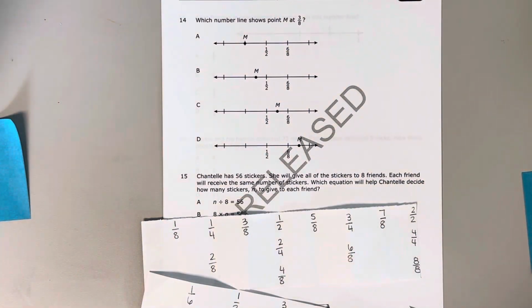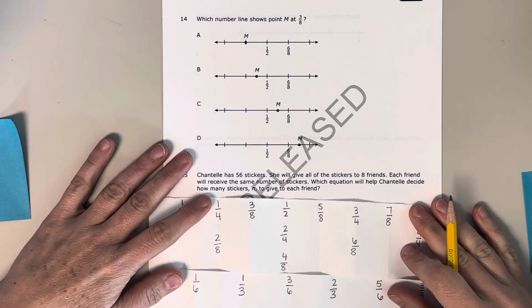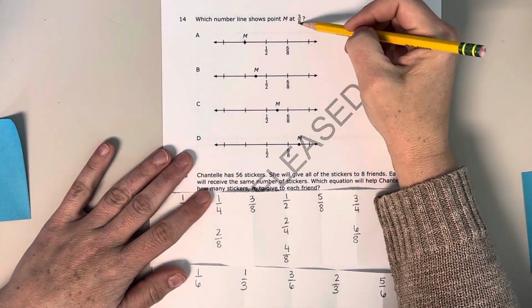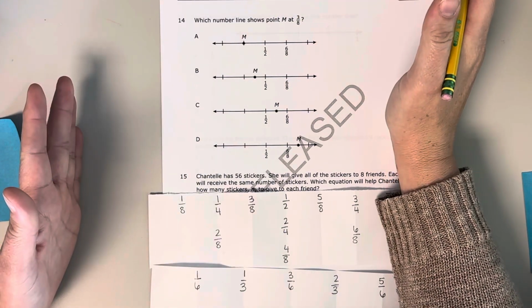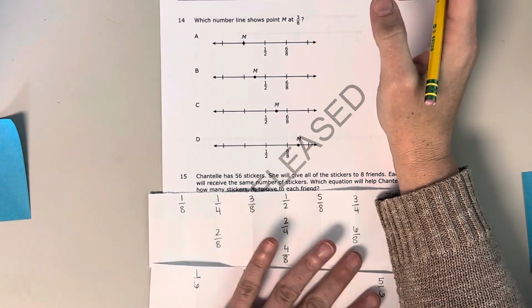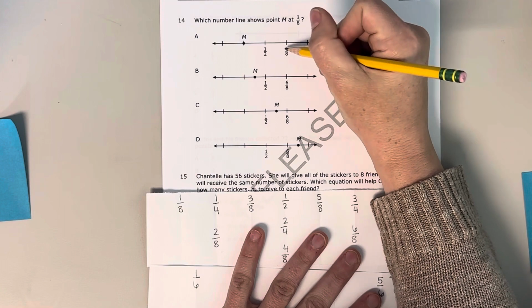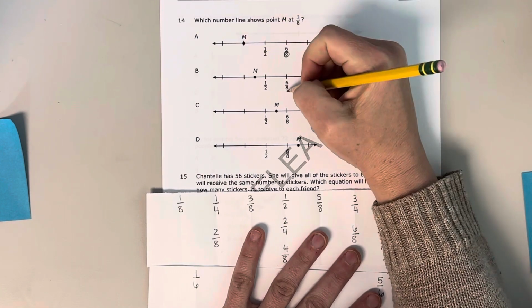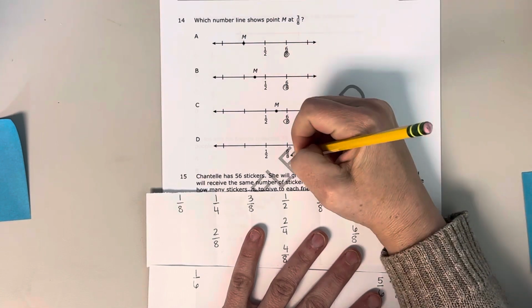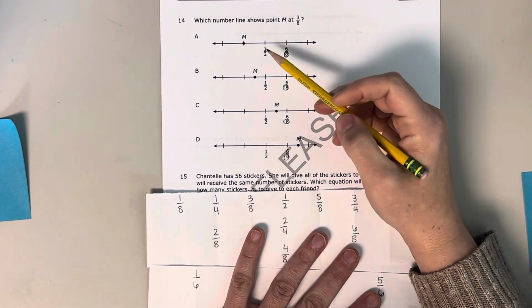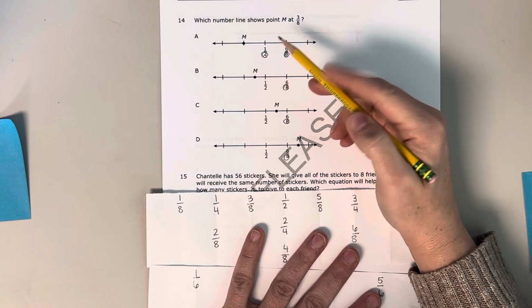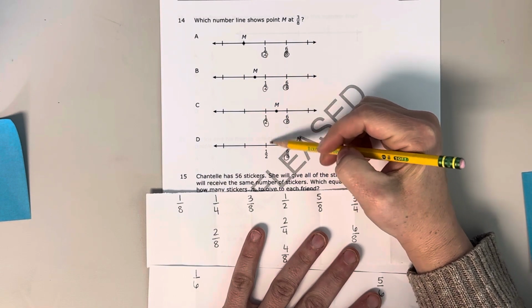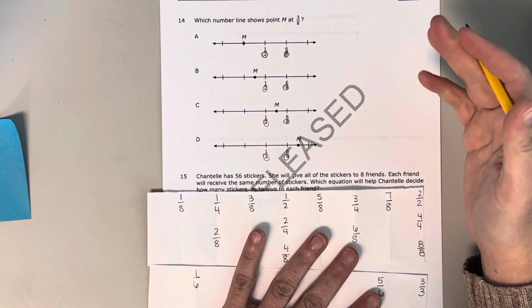Now this one is a little bit more difficult, okay? So this says, which number line shows point M at 3/8? There's a couple different ways that you can do this. You can see that this has been divided into eighths, right? Because you've got your 6/8 right here. Your 6/8, your 6/8, your 6/8. But this shows 1/2. This is going to really throw off your students or your child.